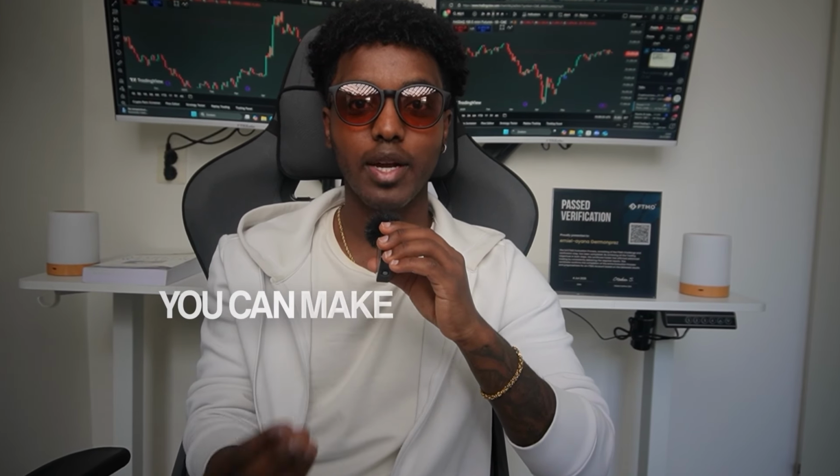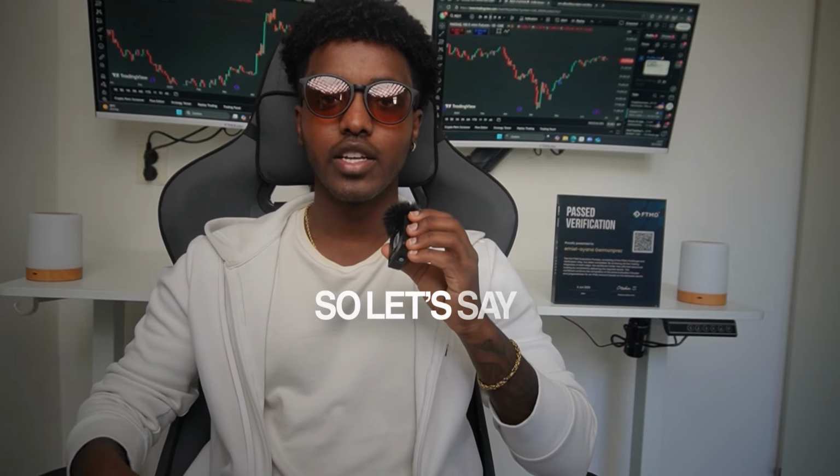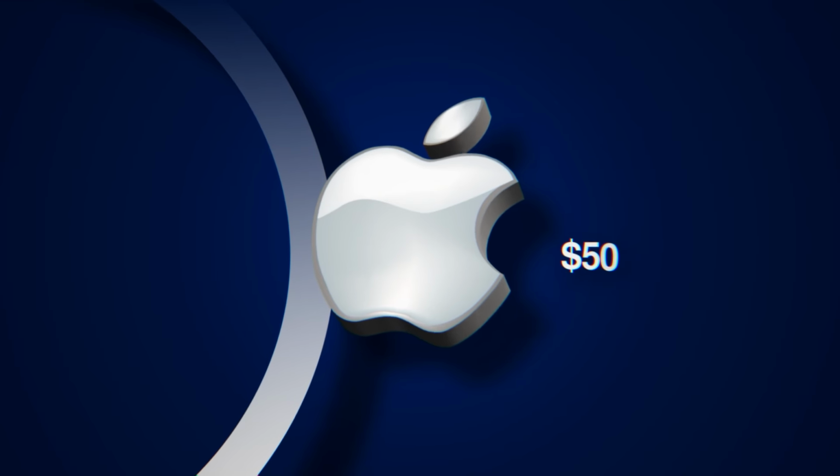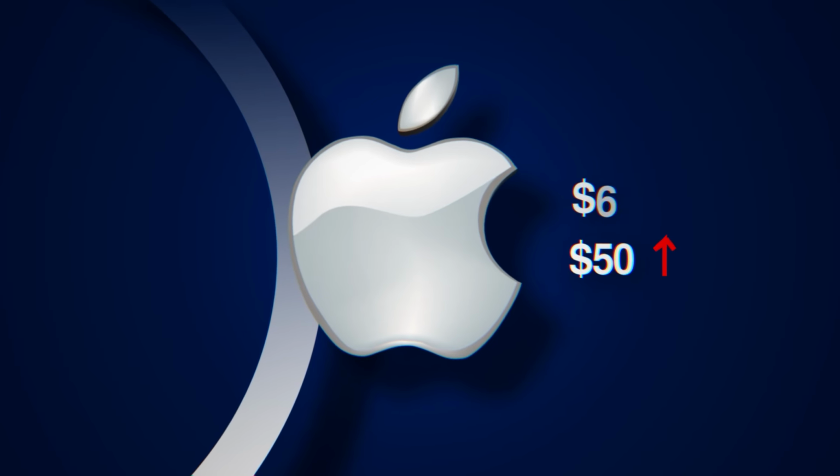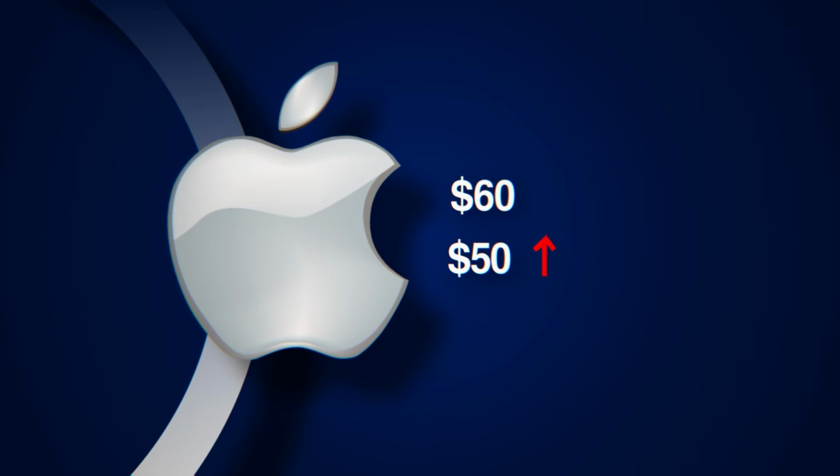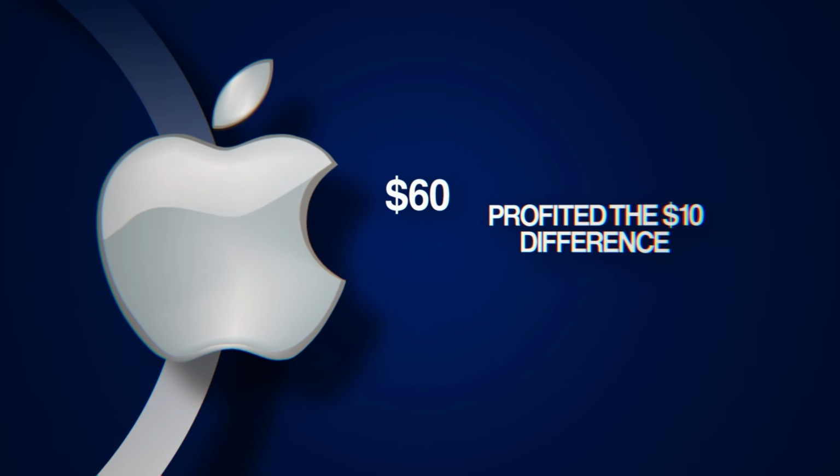And in trading, it doesn't matter whether the markets go up or go down. You can make money either way. So let's say you buy an Apple stock at $50 and it goes up to $60. That means that you have profited the $10 difference.